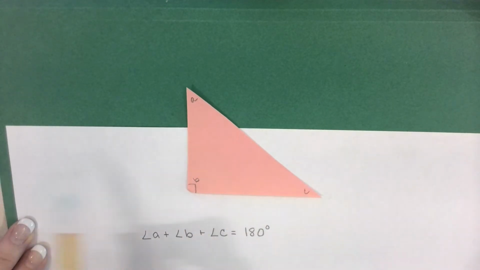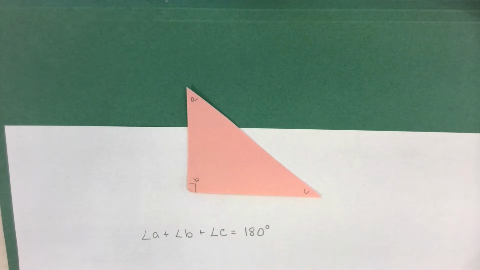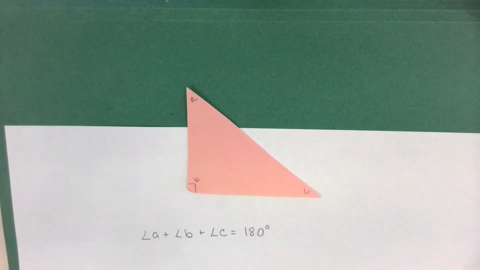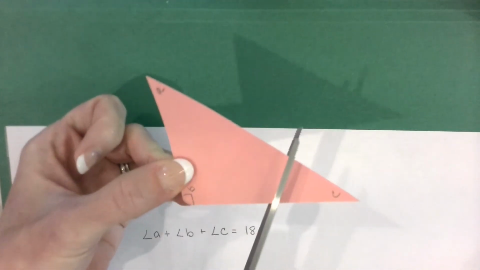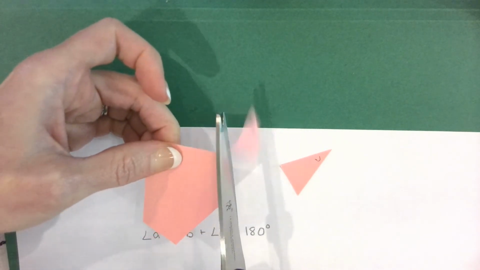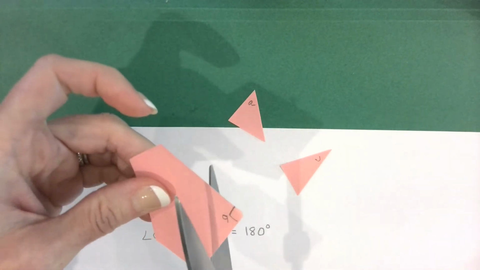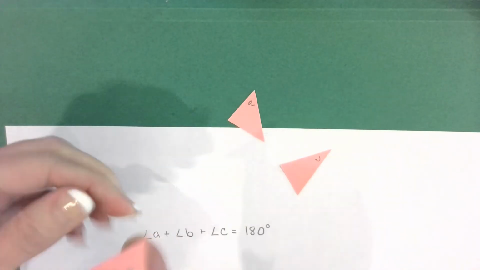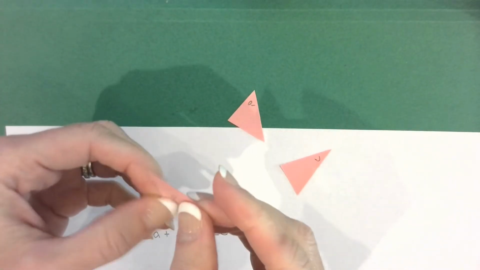So if you would just get a piece of notebook paper, graph paper, the edge of a book, just anything that can give you a straight line like I have here with a piece of paper. Okay, so what we're going to do now is cut the angles off of your triangle. Now, you can cut it anywhere you want. It does not matter. I'm cutting mine about like this. But that part doesn't matter.